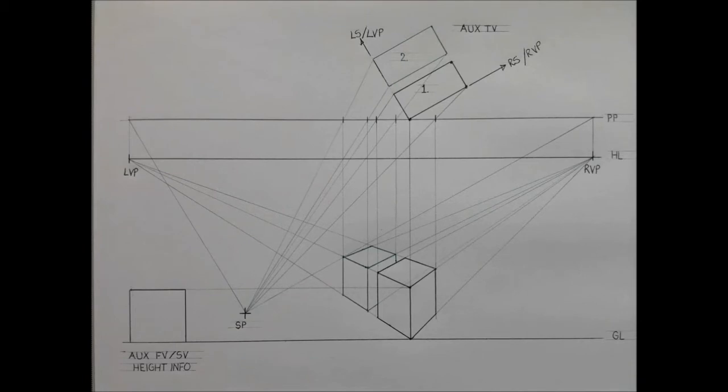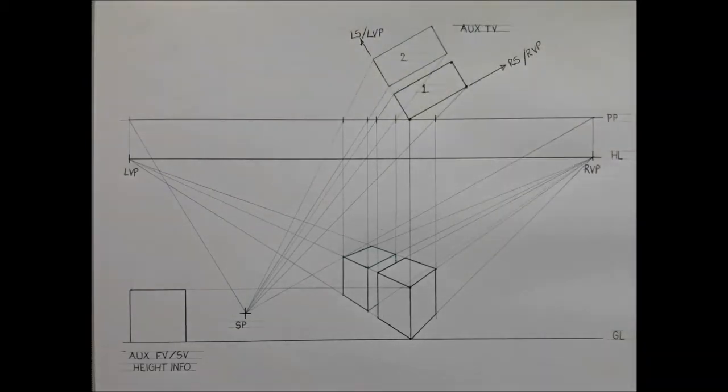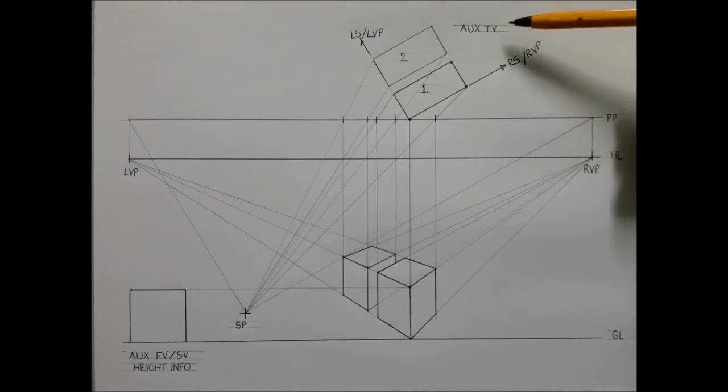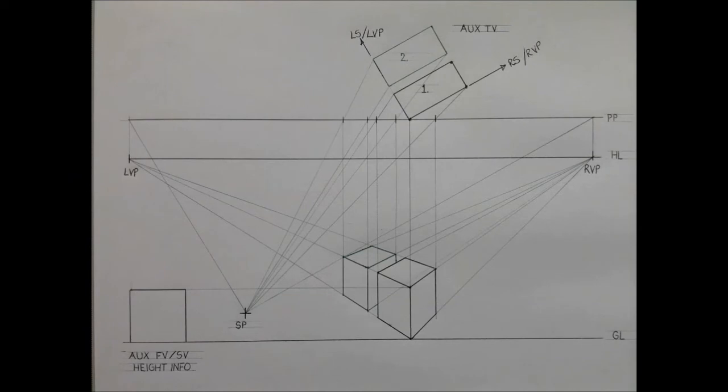Good day, guys. We're going to be talking about two-point perspective today, and in front of you, we've already got a complete two-point perspective. You'll note that I've made certain bits of notes over here for you guys. I'm going to pay attention to my auxiliary views a little bit over here and over here. Okay, so my auxiliary views give me certain bits of information.